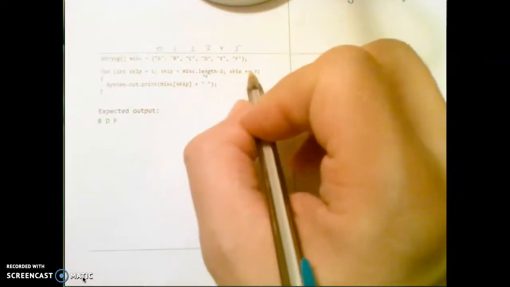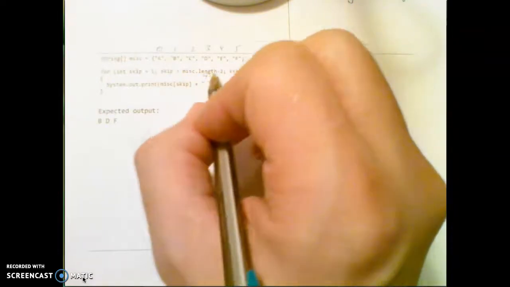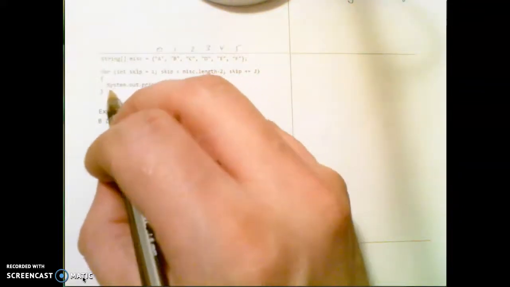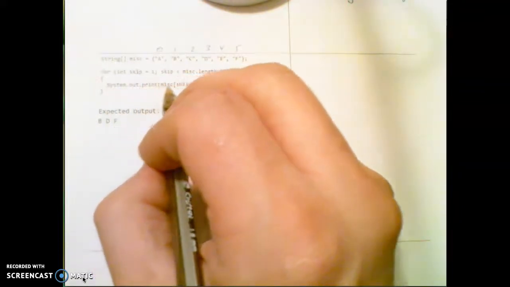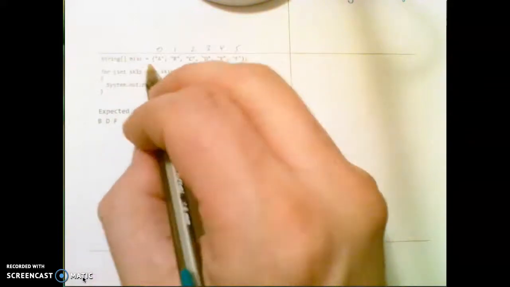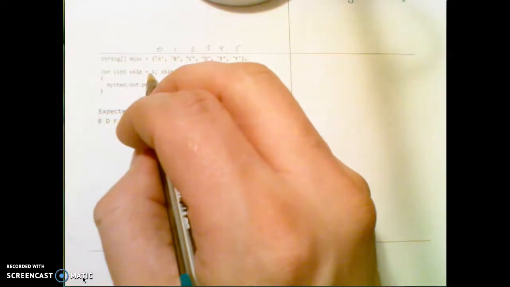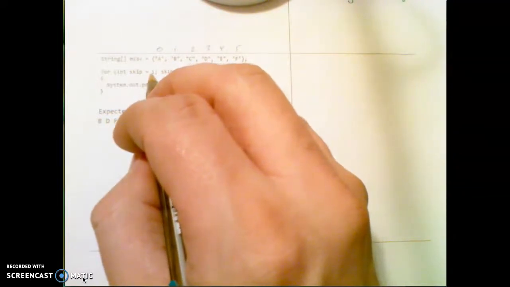Now there's good protection here. On this, if you're jumping by 2s, that's pretty nice because then you're less likely to be off. But let's see what it does the first time through. System out.print misc skip. Okay, so the first time through, we're going to go in here and we're going to do 1, right?